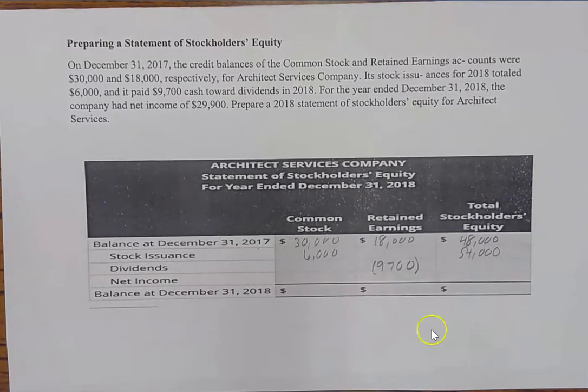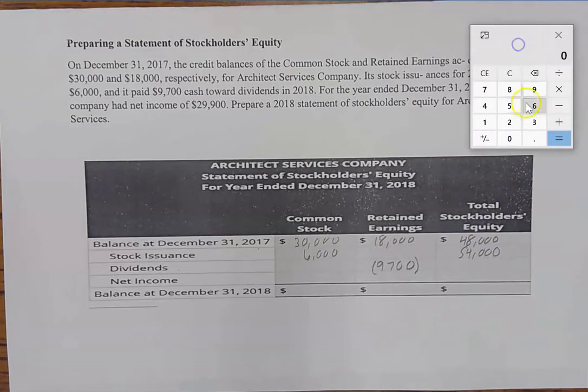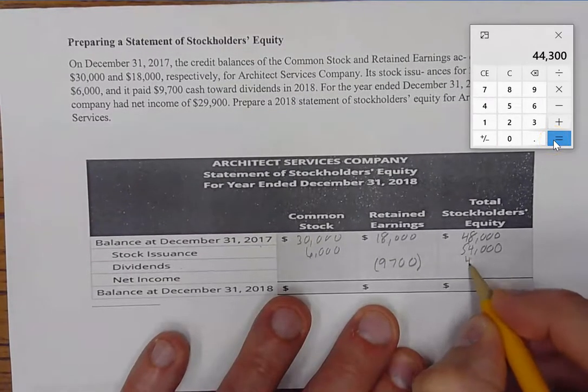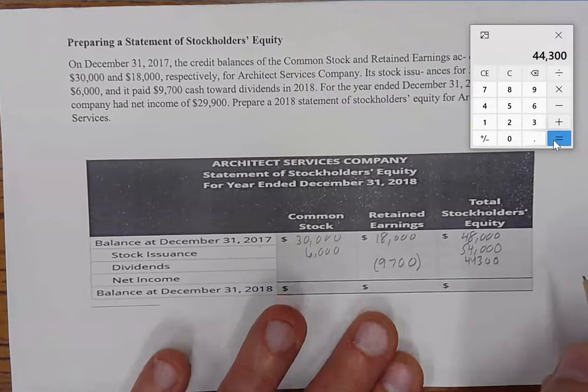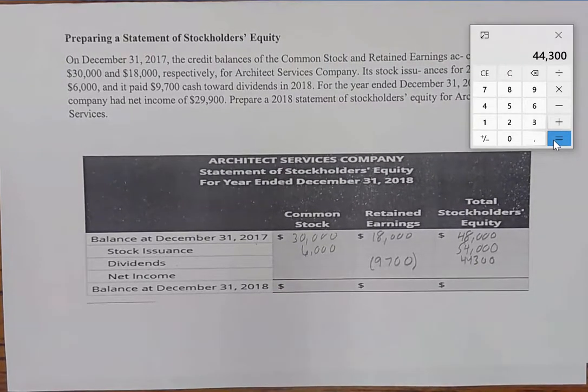Then it's pretty easy to add 48 and 6, but after that, we start getting a little dicey. So let's take our $54,000 that we have right now, and then I'm going to subtract this $9,700 in dividends. And we have $44,300. That is our new balance, not really, but for purposes of illustration, that's what I want to show you. We paid those dividends and it went down by 9,700.